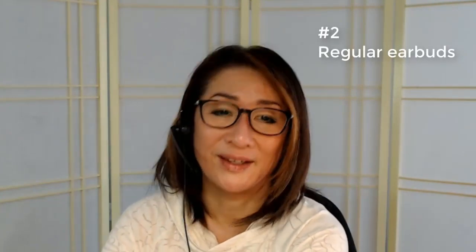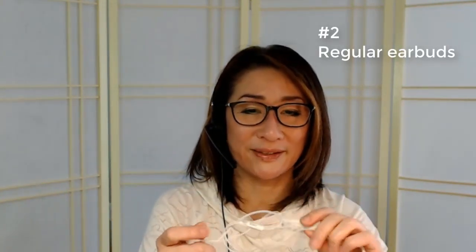And number 2 on my list is regular earbuds. You're familiar with these, regular old earbuds. Now make sure you get one with a microphone built in. You need that. The pros are that it's inexpensive, it's easy to get, the sound quality is pretty good, and it reduces ambient noise. But the cons is that I find earbuds really uncomfortable and they fall out a lot. So I would say the sound quality for these is about an 8 out of 10.